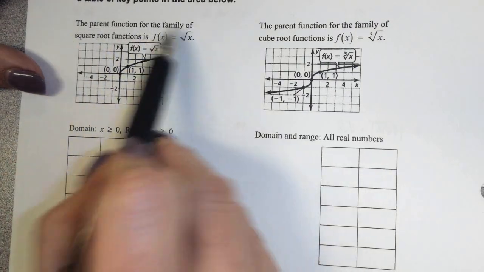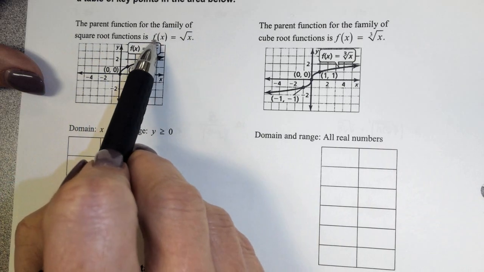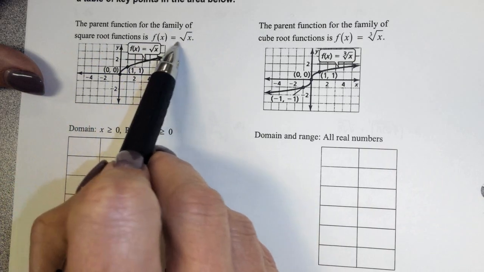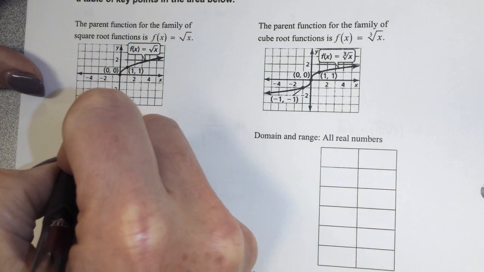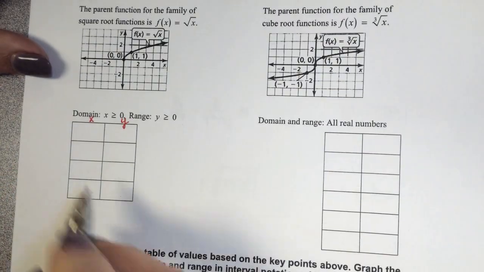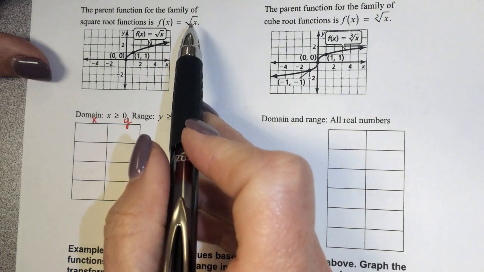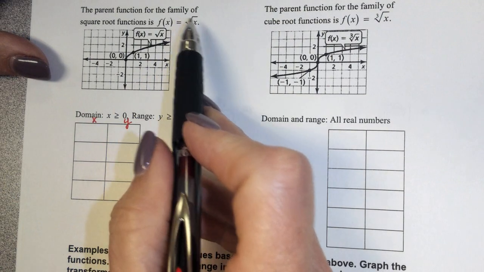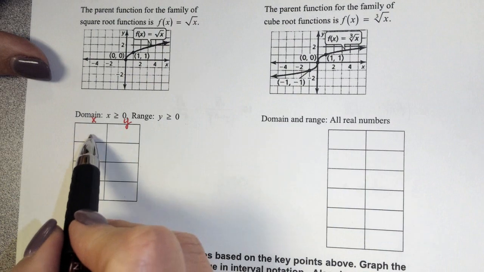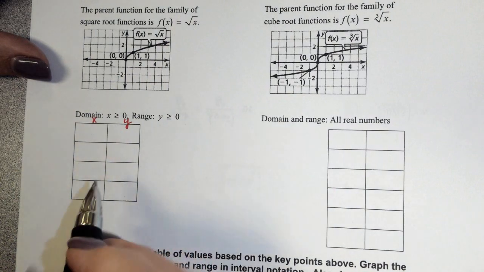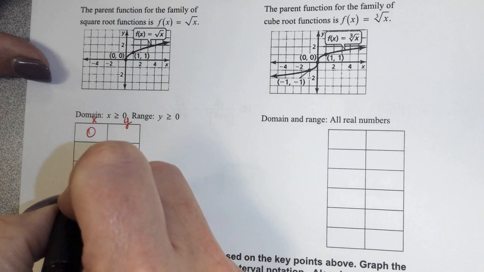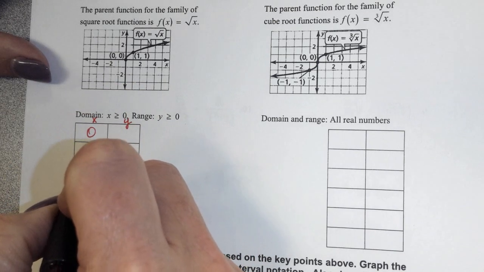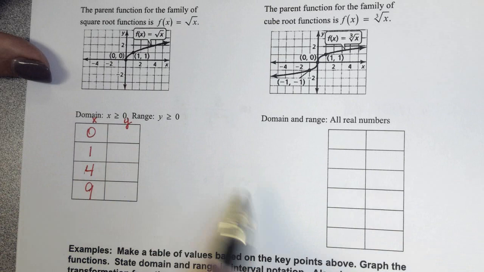So the parent function for the family of square root functions is just going to be our basic square root function, f of x equals square root of x. I want us to make a table of values here, so we're going to call this x and y. And we're going to think of some numbers we can take the square root of pretty easily. We cannot take the square root of negative numbers, so I'm not going to choose any x values that are negative. I might want to choose 0, 1, another number we can take the square root of is 4, and 9.